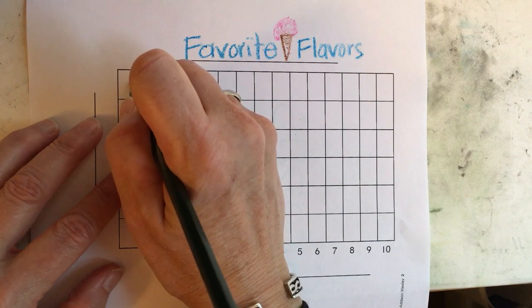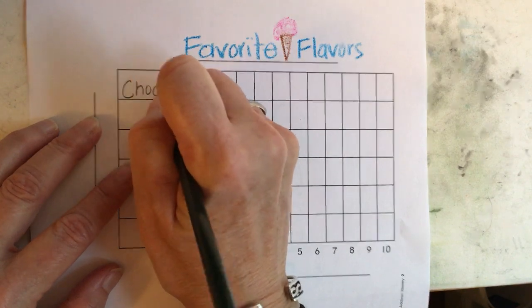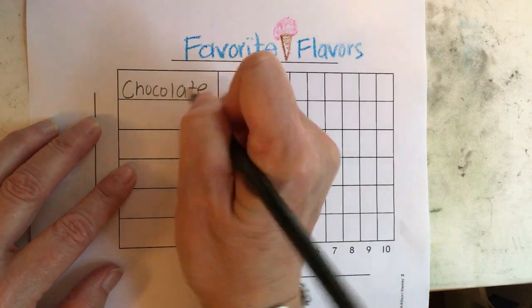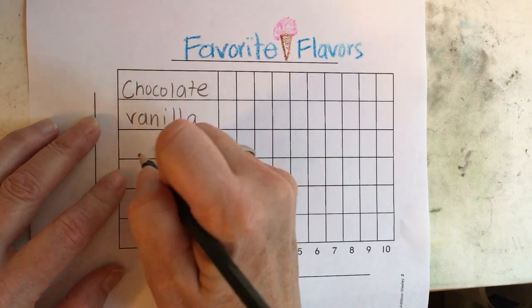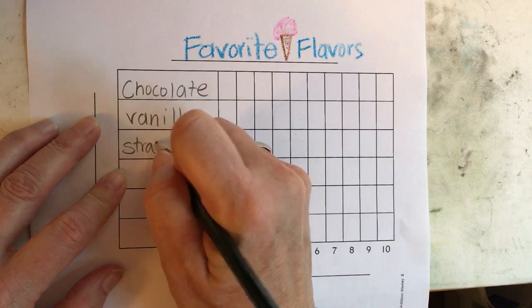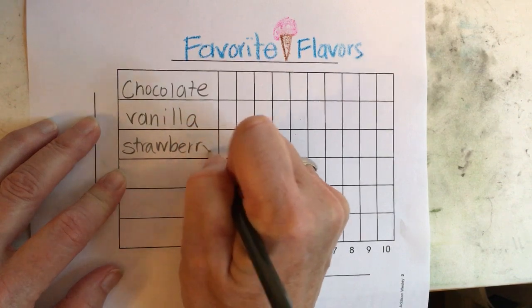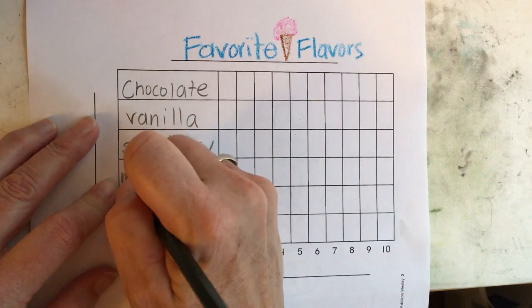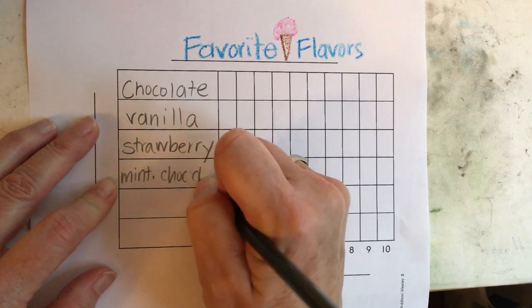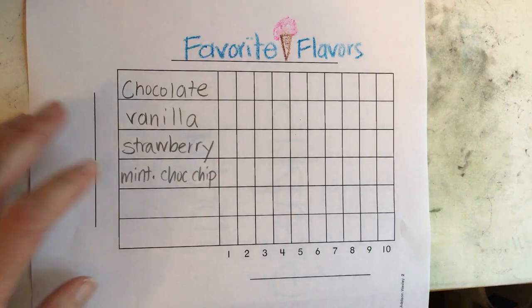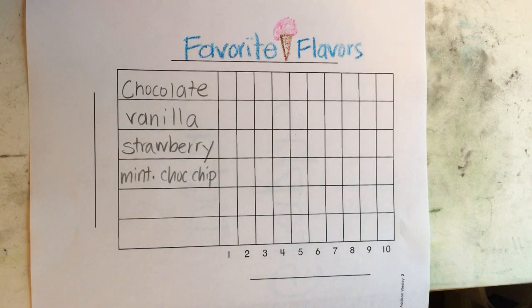I'm going to write chocolate, vanilla, strawberry, mint chocolate chip. So those are my 4 flavors that people voted on.